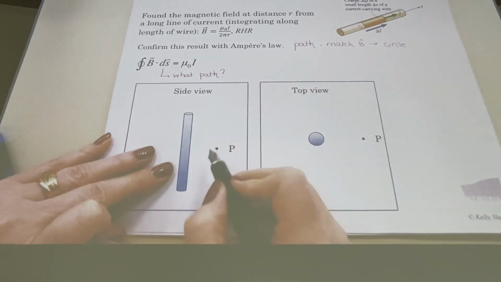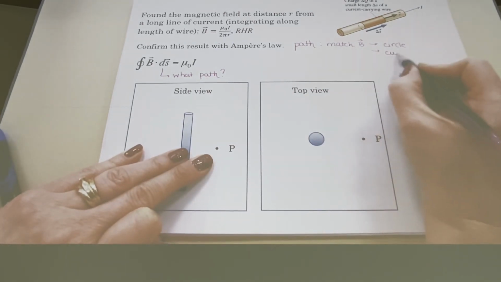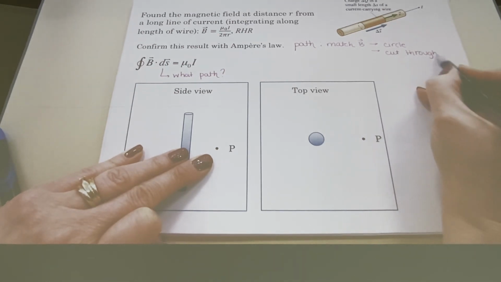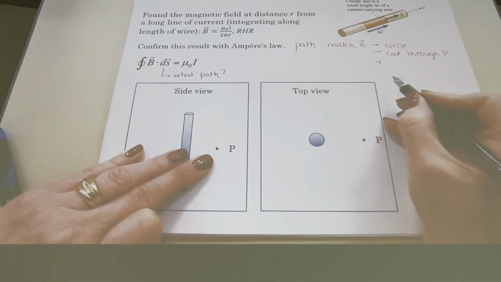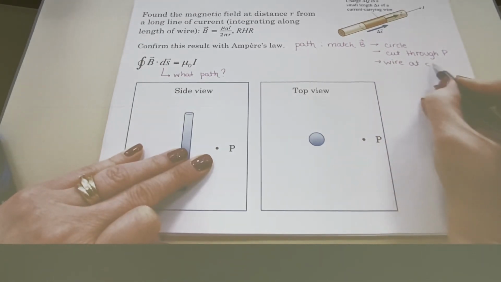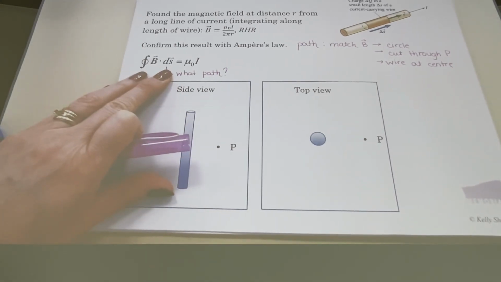We'd like to find the magnetic field at some point P, so our circle is going to cut through point P. The wire is going to be at the center. Our path is a vector. It needs to have direction.